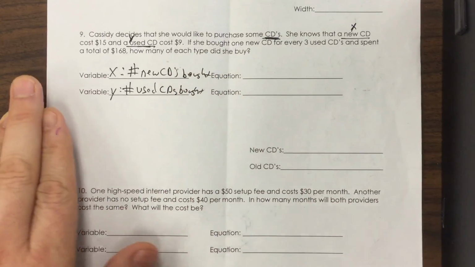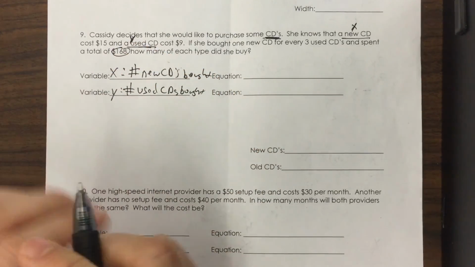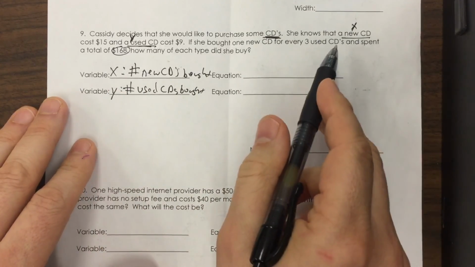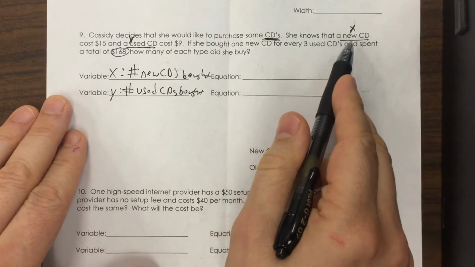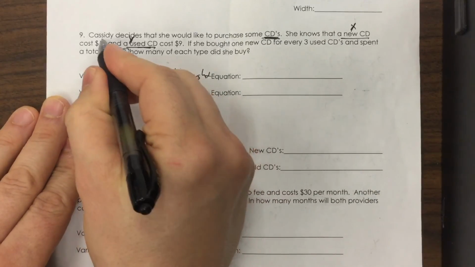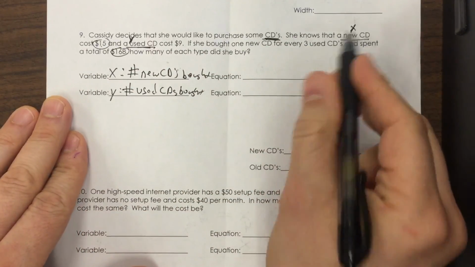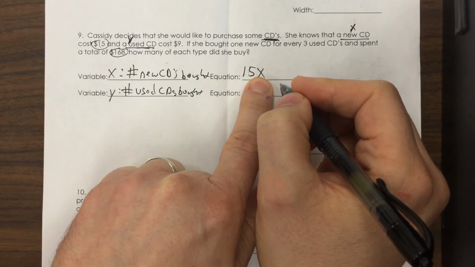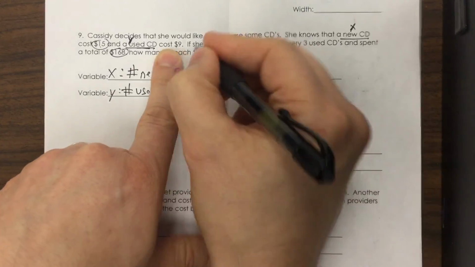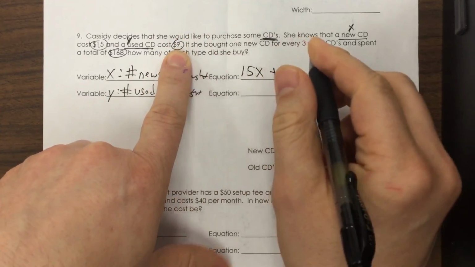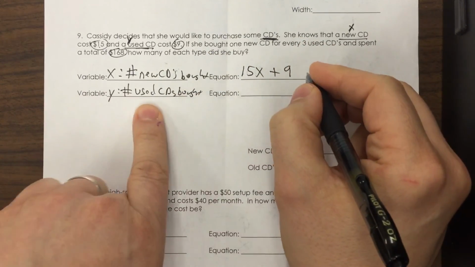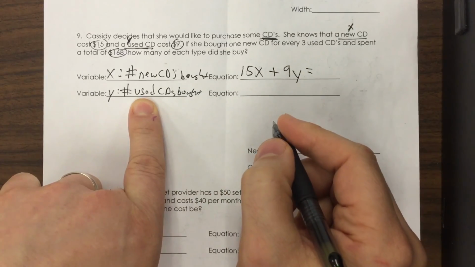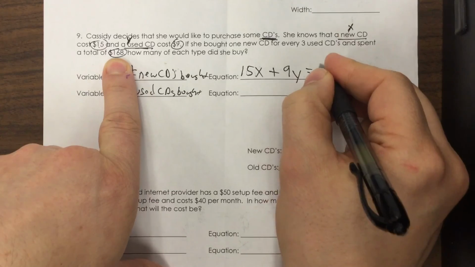We do have a total, so we're going to have at least one standard form equation. When we have a total and some numbers that go with our X and Y, one new CD costs $15, so the 15 has to go with the X because that is the new CDs. 15X, that's $15 times the number of new CDs she bought, plus $9 times the number of used CDs she bought, equals a total of $168 that she spent.